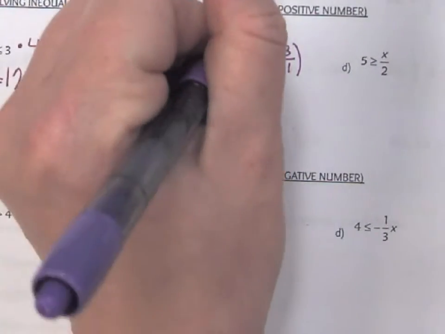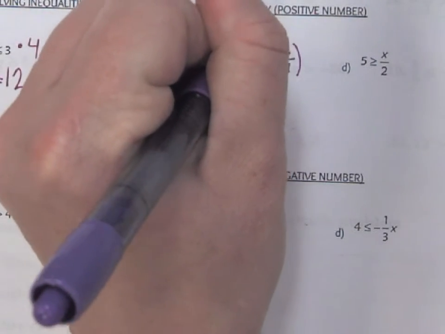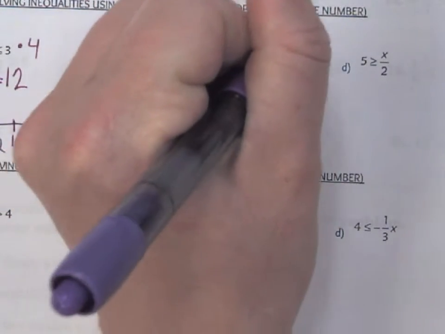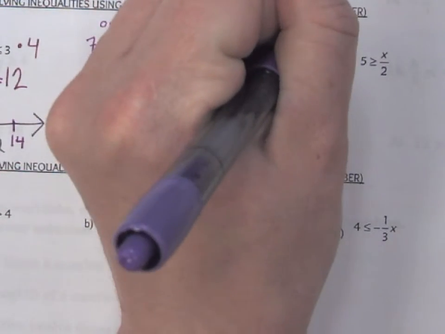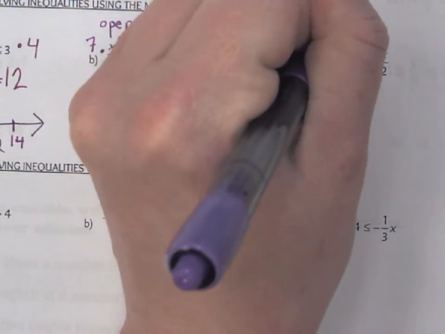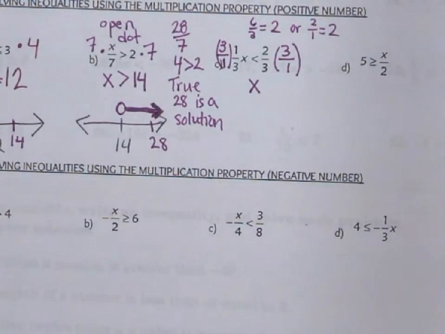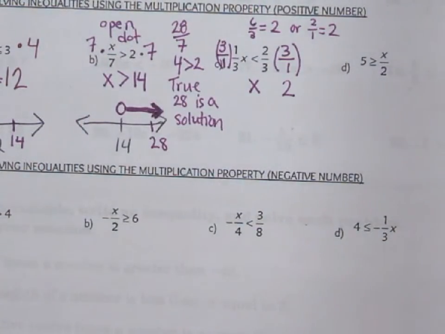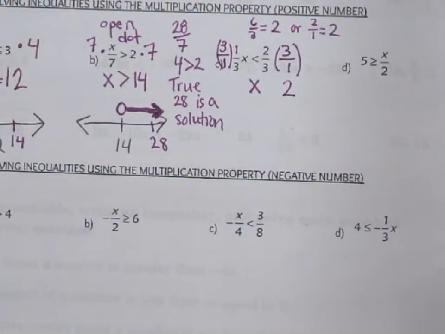So we can either do 6 over 3 is 2, or we can cancel out the 3's and get 2 over 1, which is also 2. Okay, so we're going to end up with the value of 2 here by multiplying those fractions.